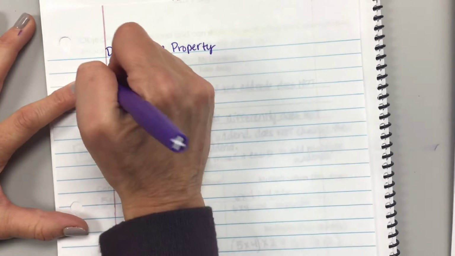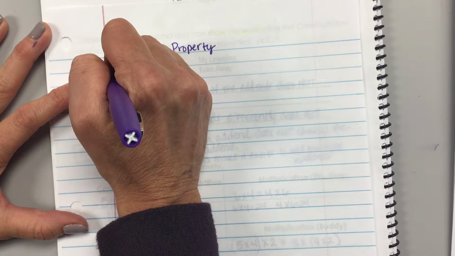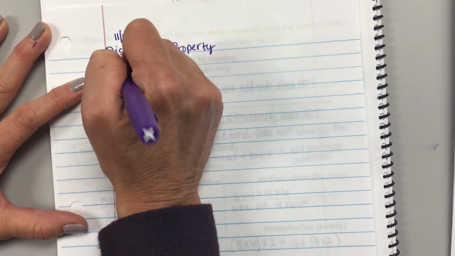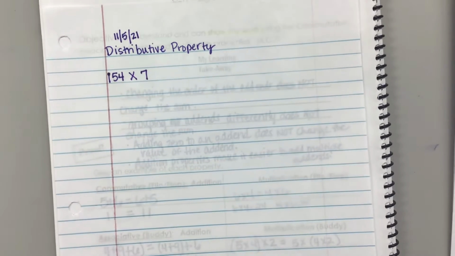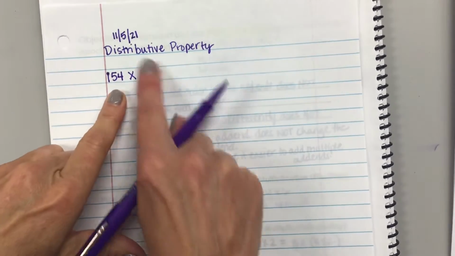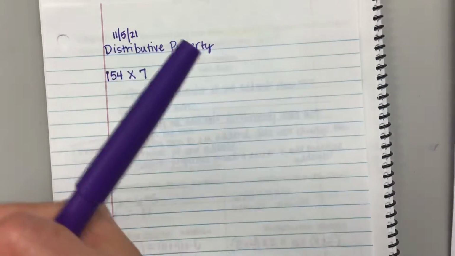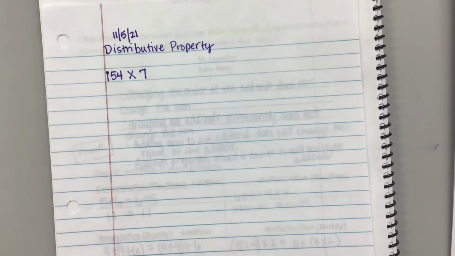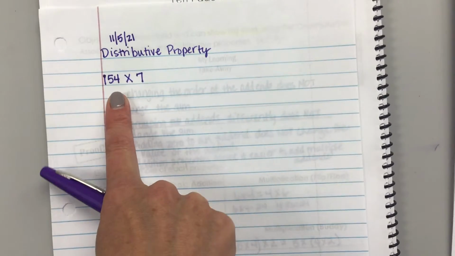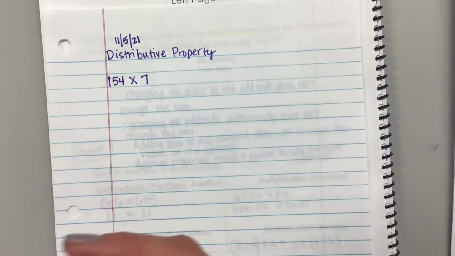First, let's just do 154 times 7. Okay, so the commutative property says I can say 7 times 154. Okay, and the distributive property says that I can break that 154 apart by place value.